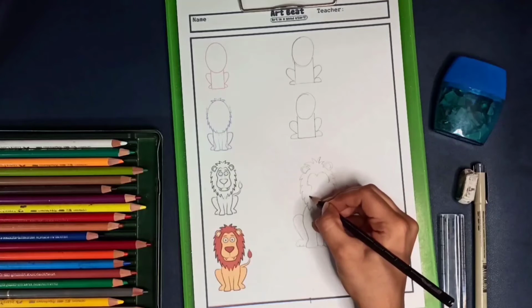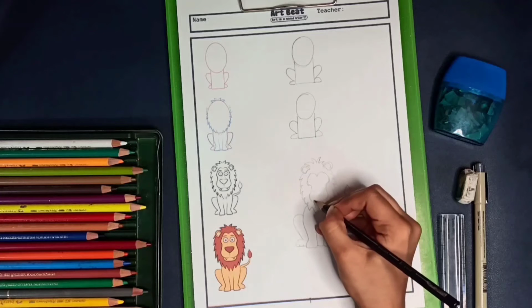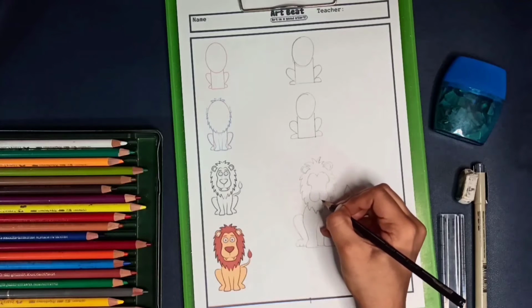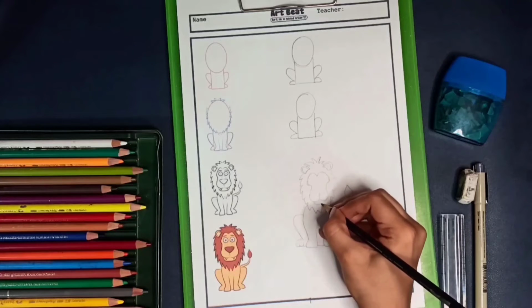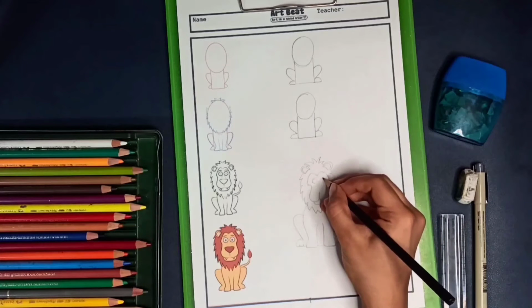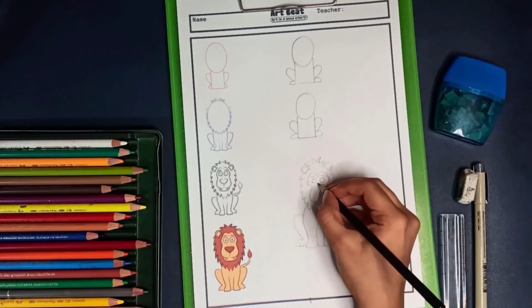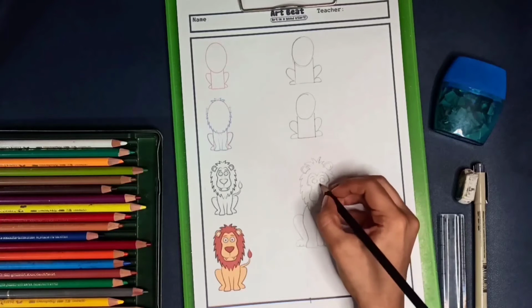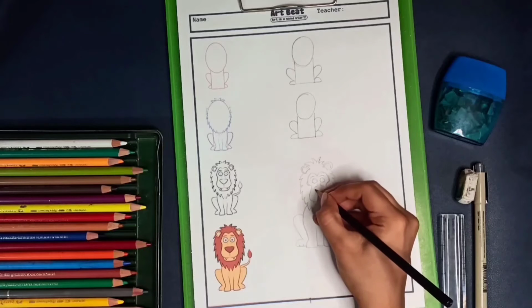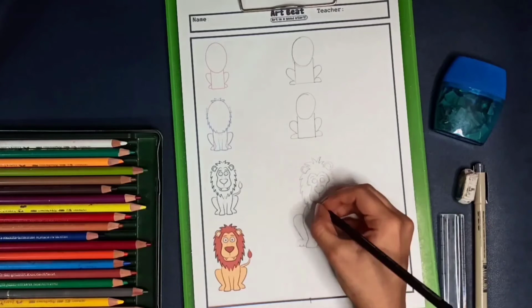We are adding a small M shape over the oval on top and a long W shape at the bottom to complete the face. Let's also add its mouth below the face and draw in the eyebrows, circular eyes and triangular nose. Remember, it has circular eyes and a triangle nose.